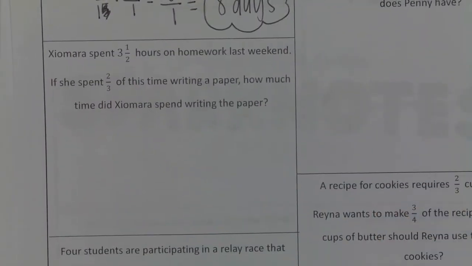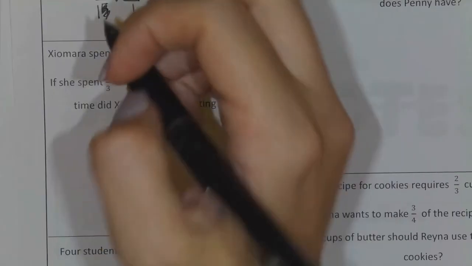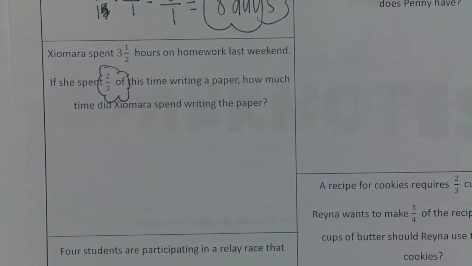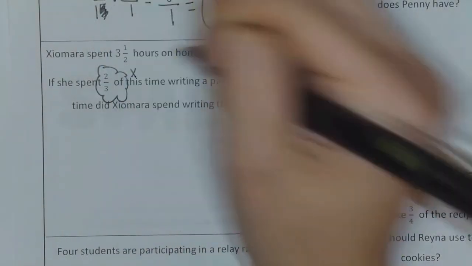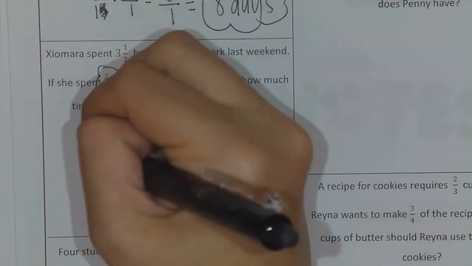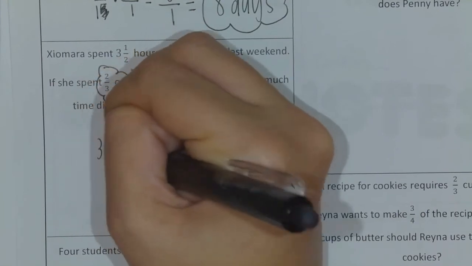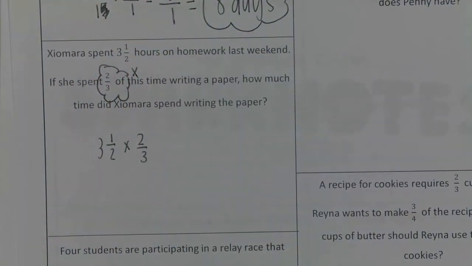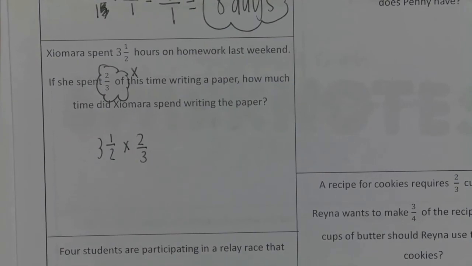Okay, our next one here says Ziomara spent 3.5 hours on homework last weekend. If she spent 2/3 of, and I'm going to stop right there, that's really important. When I see a fraction next to the word of, that tells me that I am multiplying. So I know this is going to be 3.5 times 2/3. You know, multiplying fractions ain't no problem. It's the top times the top and the bottom times the bottom.